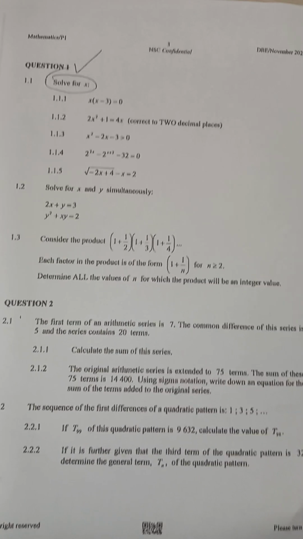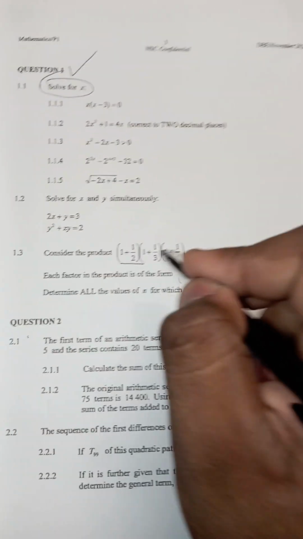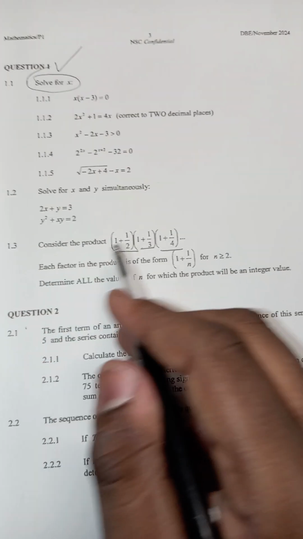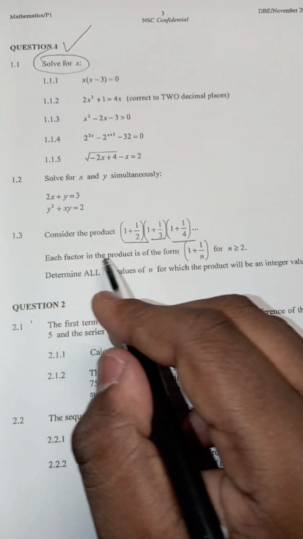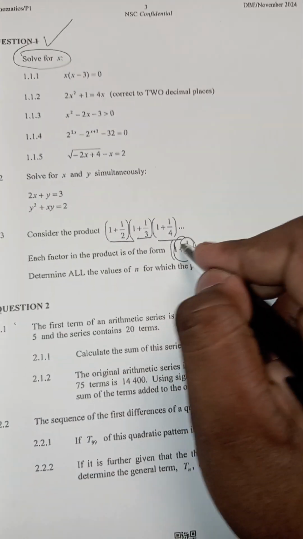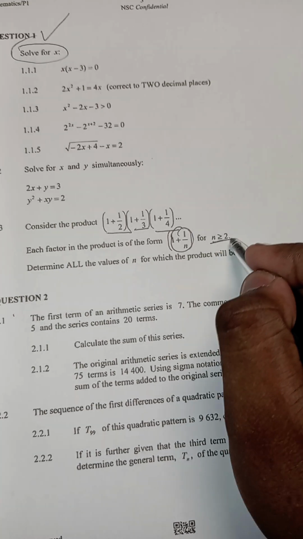Consider the product: 1 plus 1 over 2, 1 plus 1 over 3, 1 plus 1 over 4. So consider this product, right? Each factor in the product is in the form of this. We can see that, for n, it is greater or equals to 2.